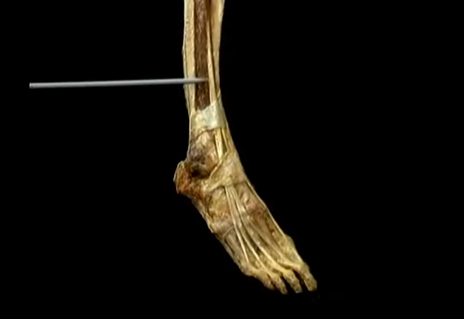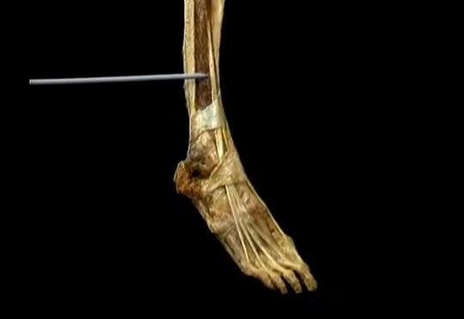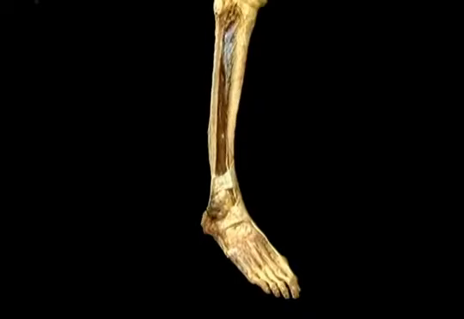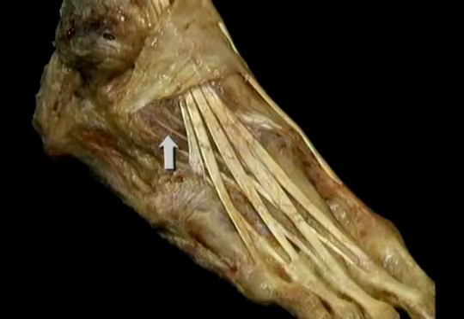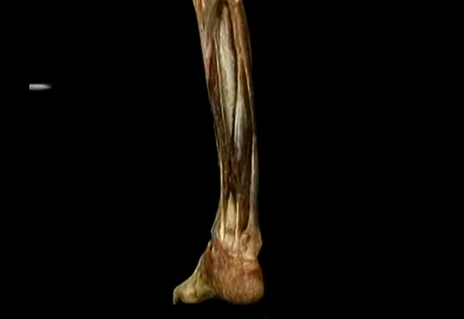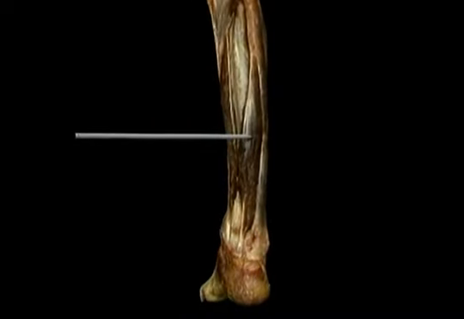Here's extensor digitorum longus, extensor hallucis longus, extensor digitorum brevis, and hallucis brevis. On the back, here's flexor digitorum longus and flexor hallucis longus.